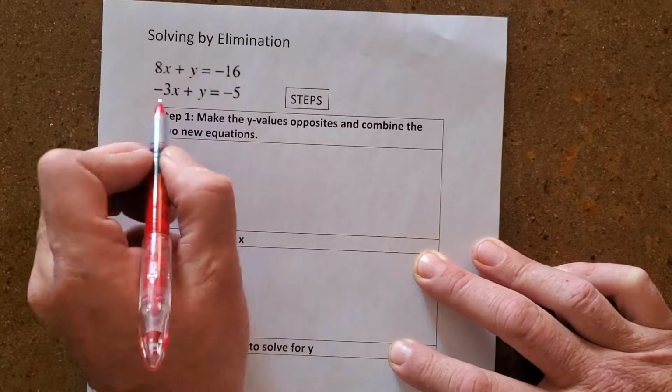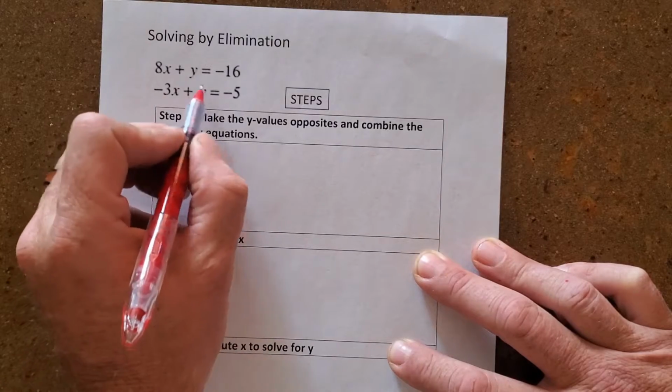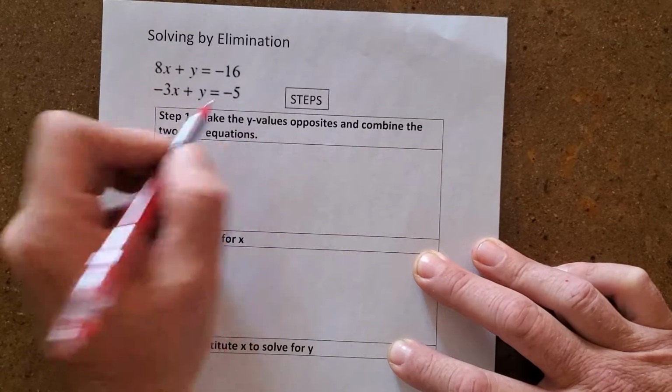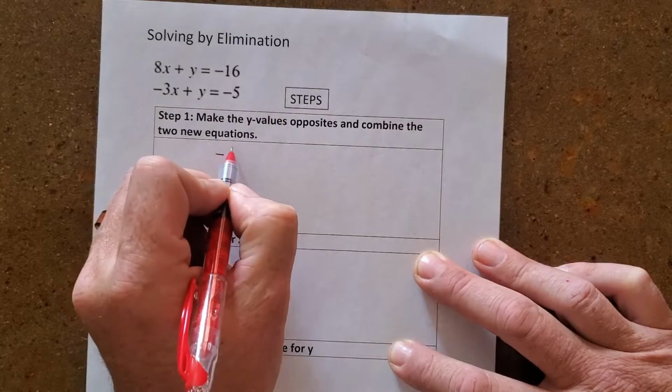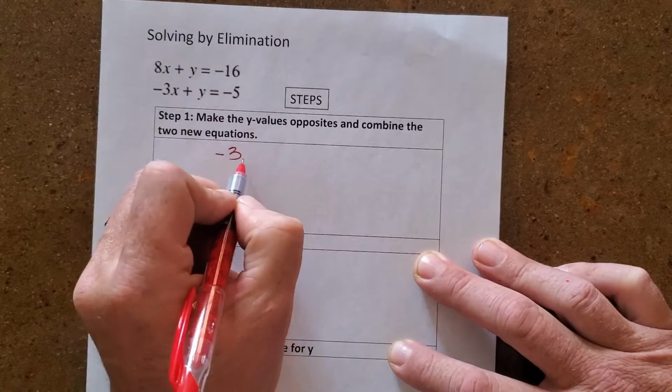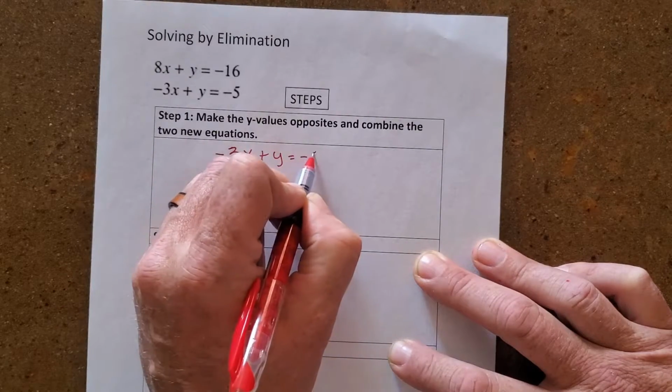And I'm going to choose equation 2 because there's some negatives here and I want to get rid of those. And if I'm trying to get rid of my y value, I end up with a positive 3x and a positive 5x, which I'll show you that step right now. So I'm going to choose that second equation down here, and I'm going to rewrite it. Negative 3x plus y equals negative 5.